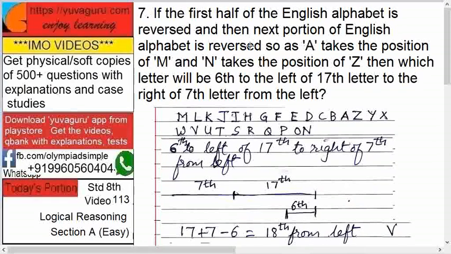A B C D, the first half is reversed and the second half is reversed. Here the first half means up to M, and from N the second half starts, because there are 26 alphabets divided 13 and 13. So we will reverse them: A B C D up to M, and then N O P Q R up to X Y Z. So Z becomes next to A.